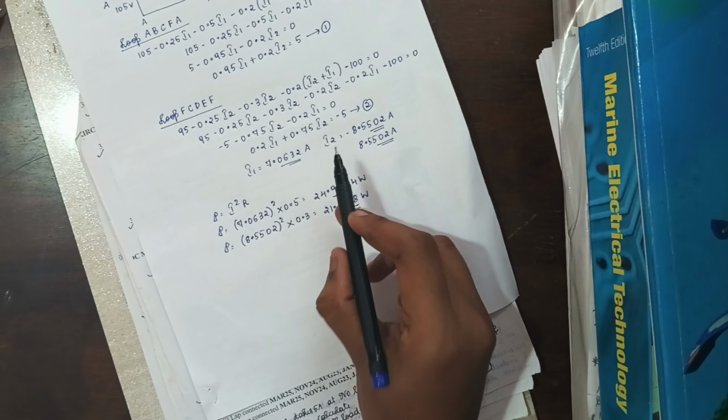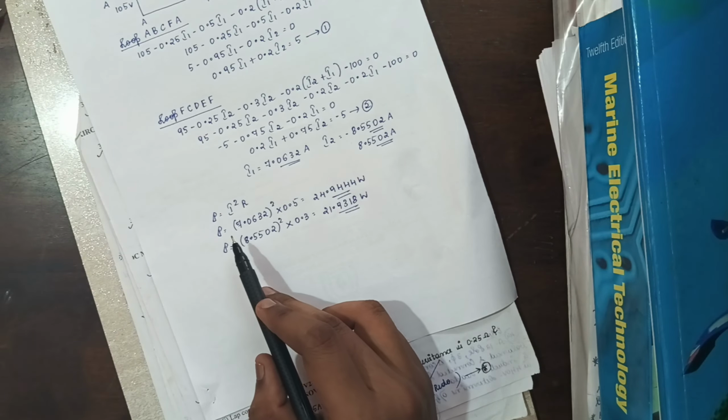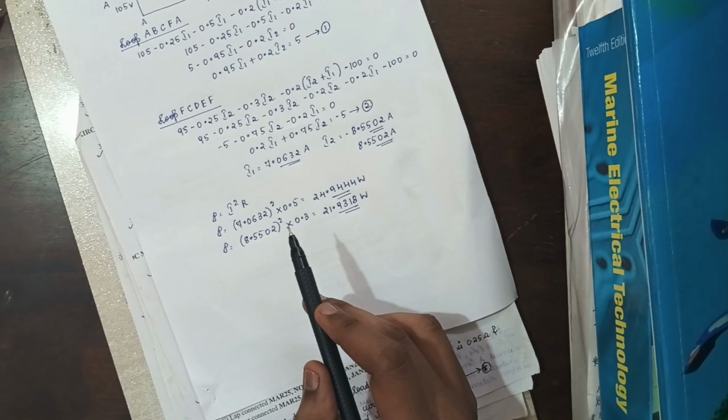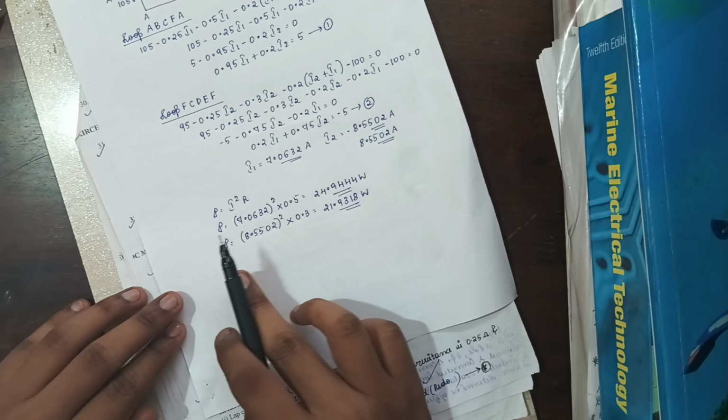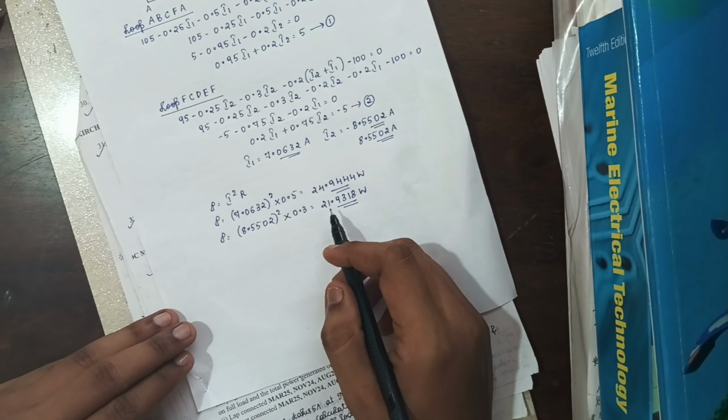So I1 we got, I2 we got, and the power dissipated in both the resistors is found out. If you have any doubt, you can put it in the comment box. Okay, let's move to the next problem.